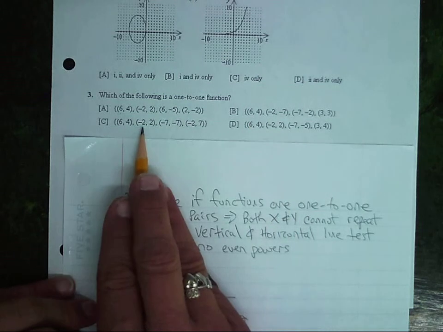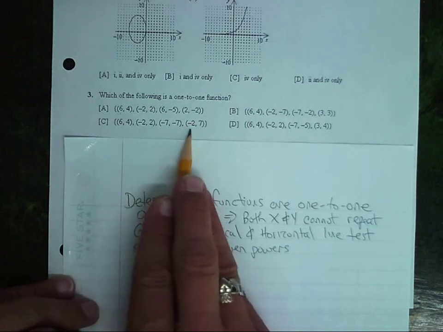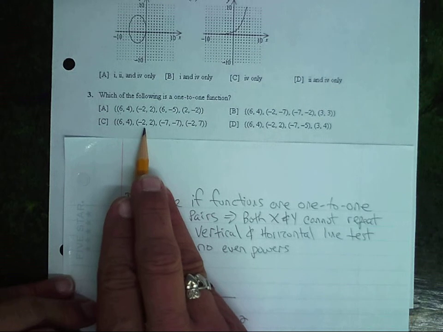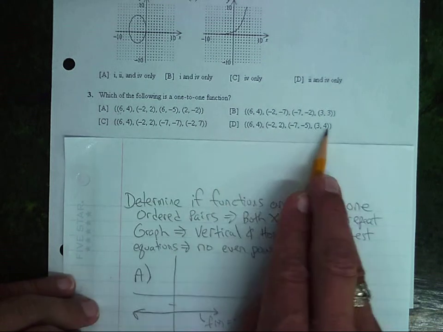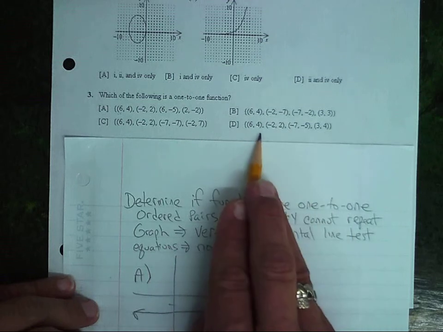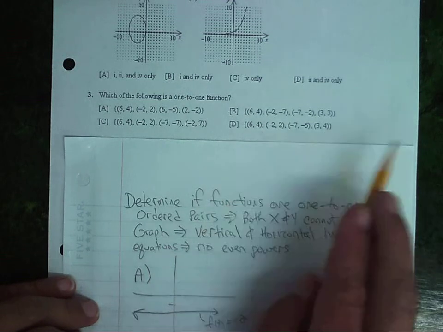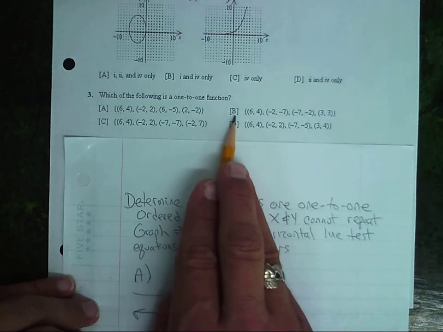C, the -2 repeats in the x, not a one-to-one function. D, the 4 repeats in the y, not a one-to-one function. The only one that was one-to-one was B.